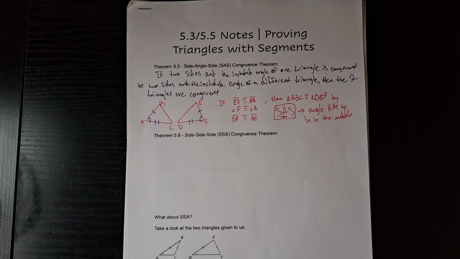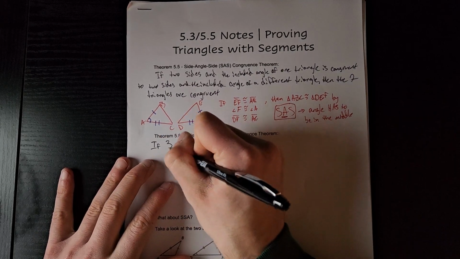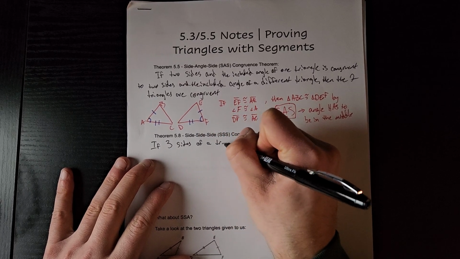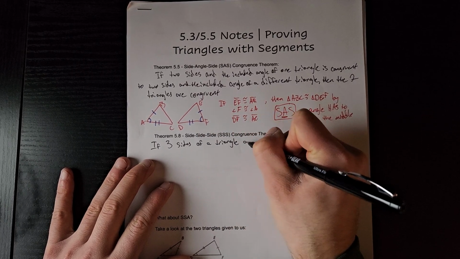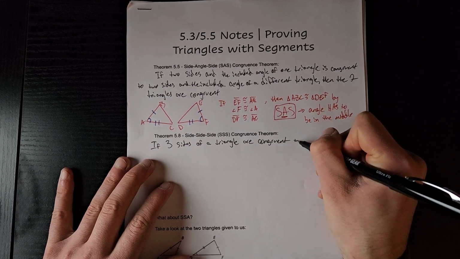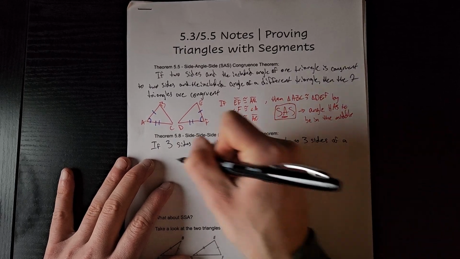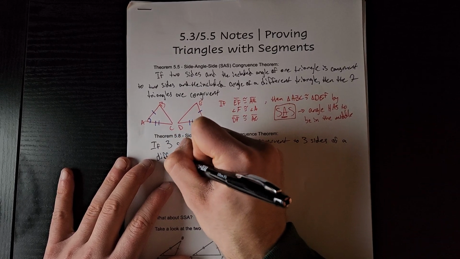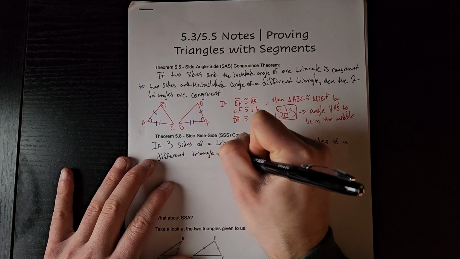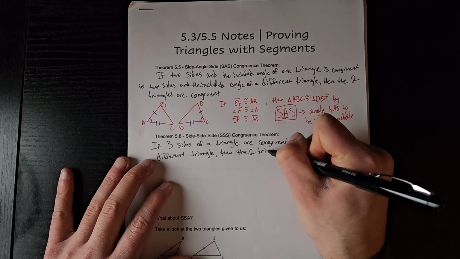We also have side side side, which states that if three sides of a triangle are congruent to three sides of a different triangle, then the two triangles are congruent.